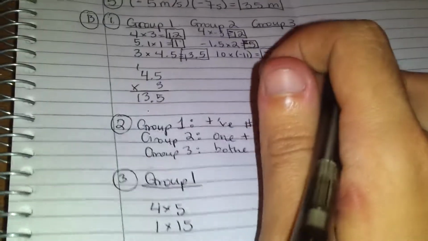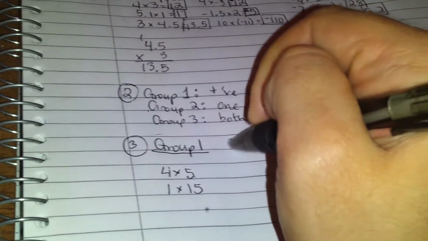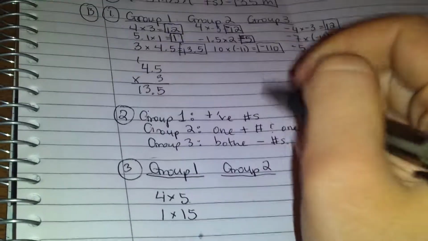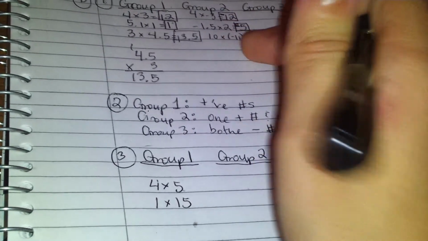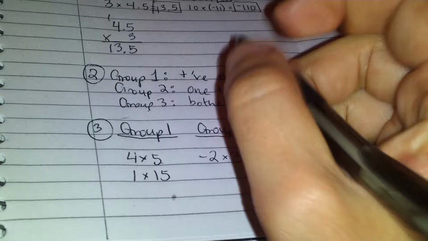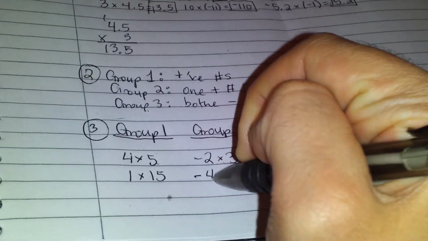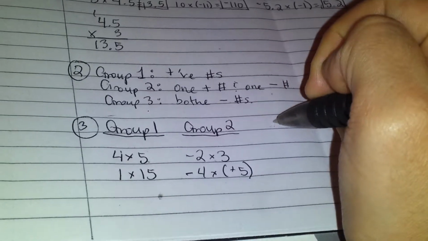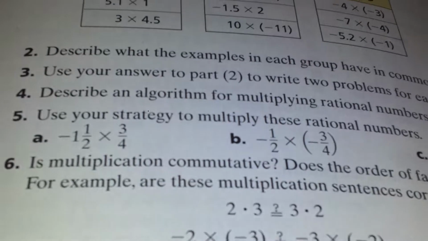Let's try group 2. Group 2 is a little bit different. We talked about how there's one positive and one negative. So I could do negative 2 times 3, or I could even do negative 4 times positive 5. Group 3, they should both be negative. But we're going to go on now to problem number 4.